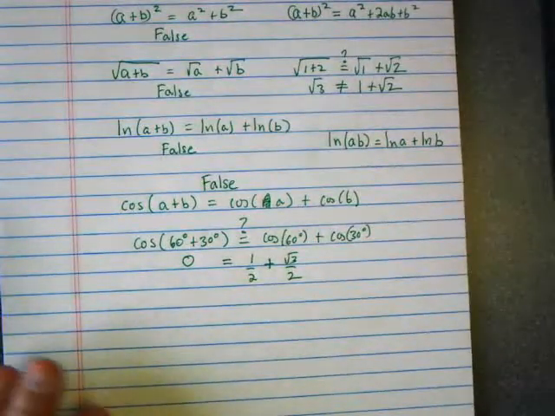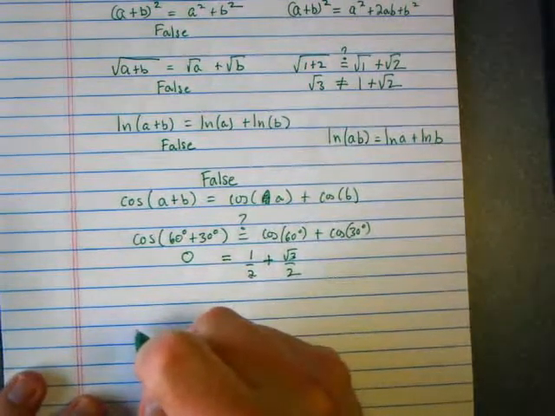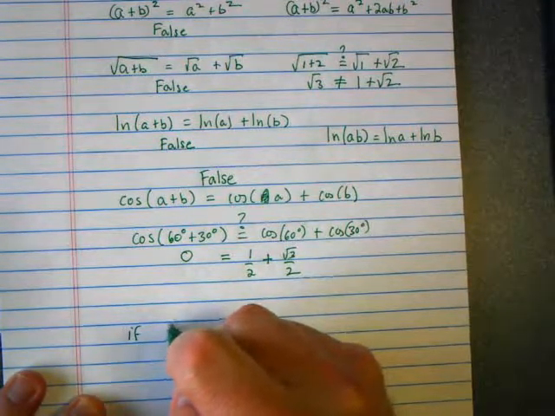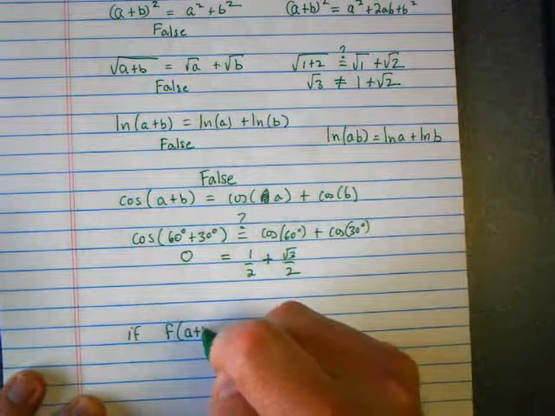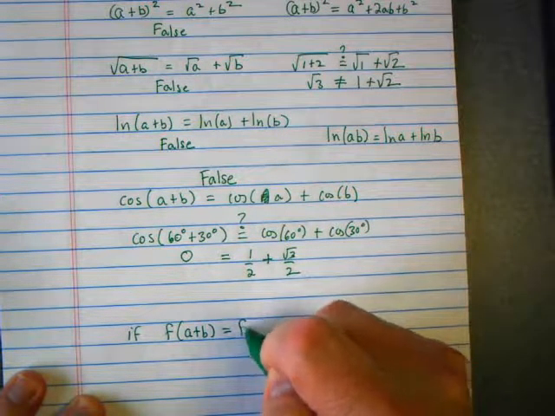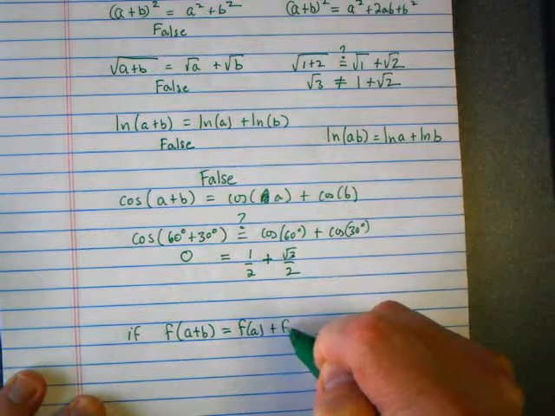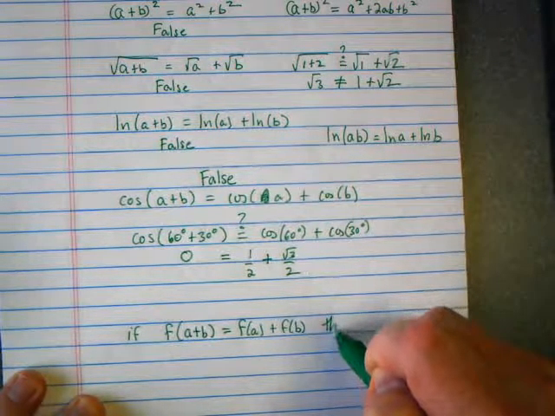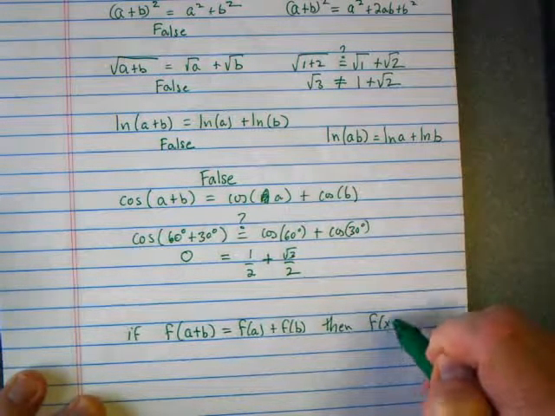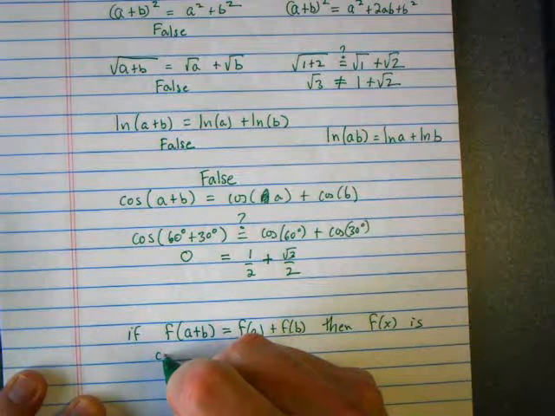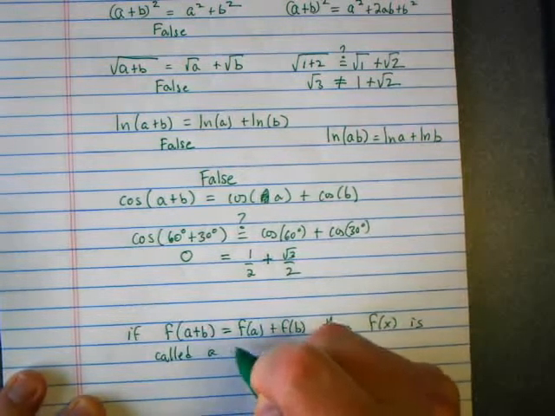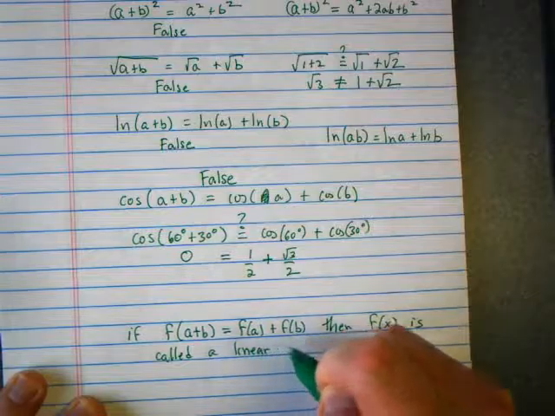In fact, when it does work, it doesn't work very often. If f of (A plus B) happens to equal f of A plus f of B, then f of x is called a linear transformation.